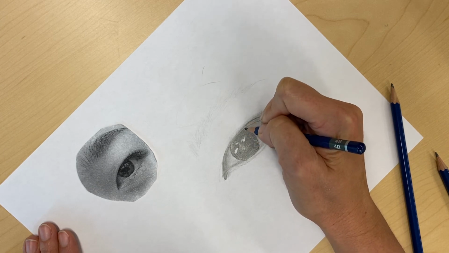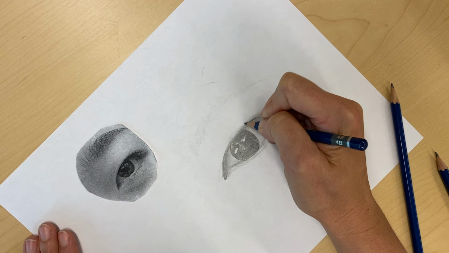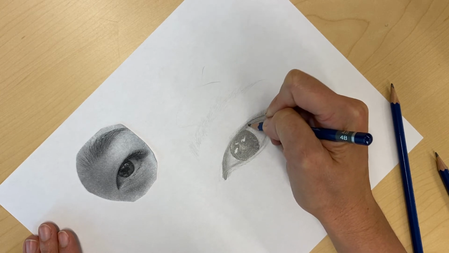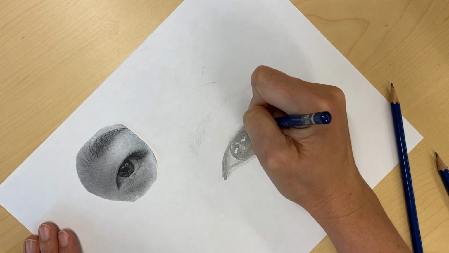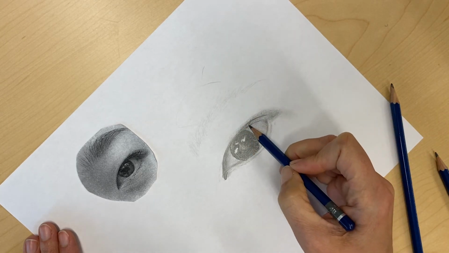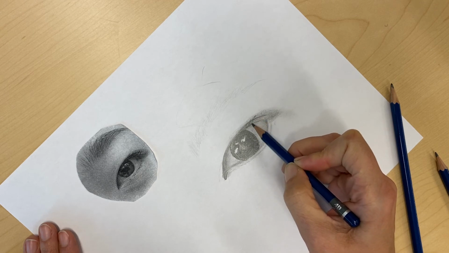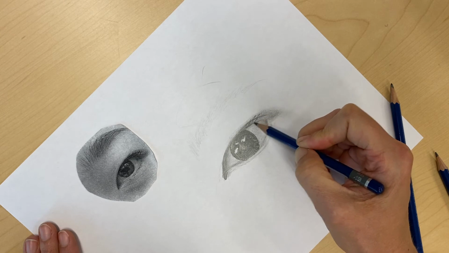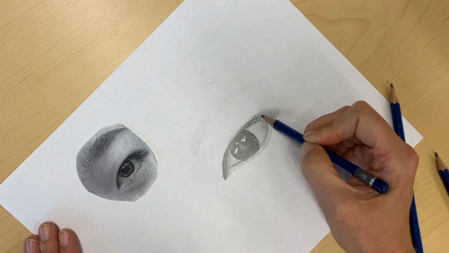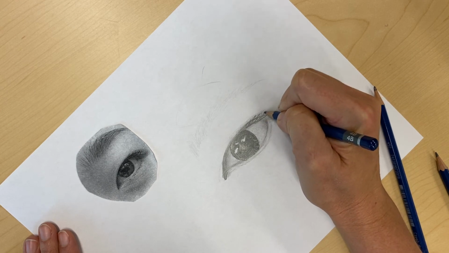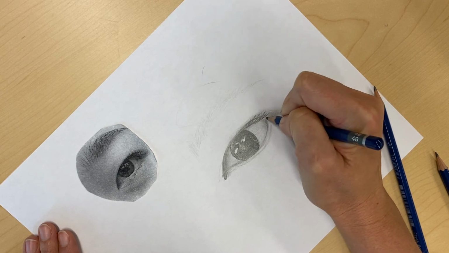I'm going to go over the line several times just to make them nice and soft, and then let the little tip of the lash peek out. Make them kind of irregular, and not make them all going the same way.